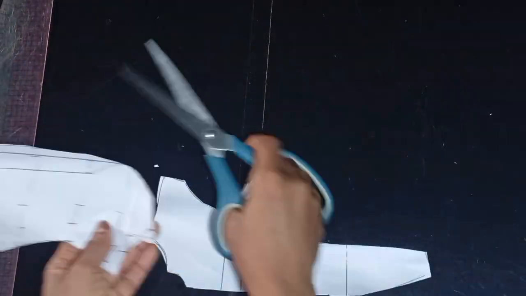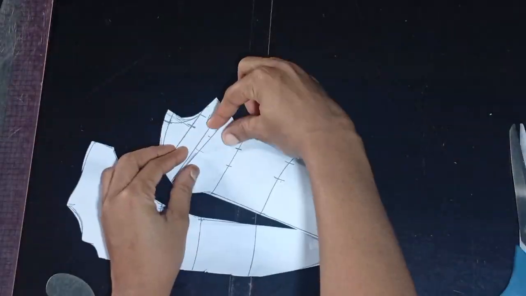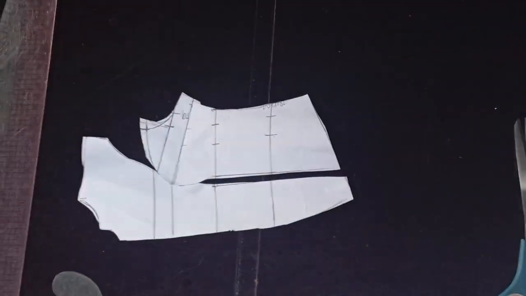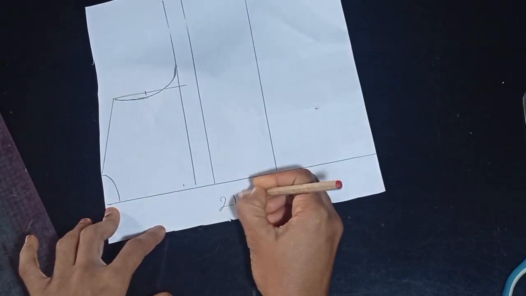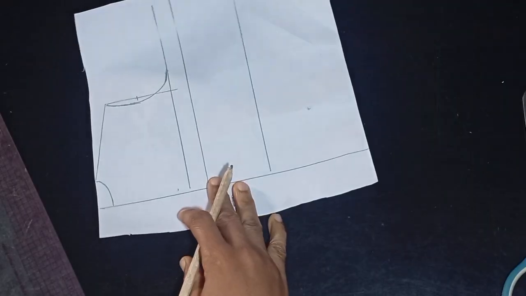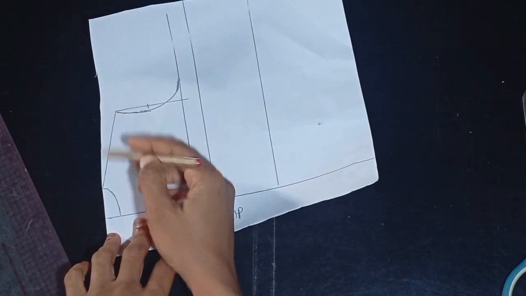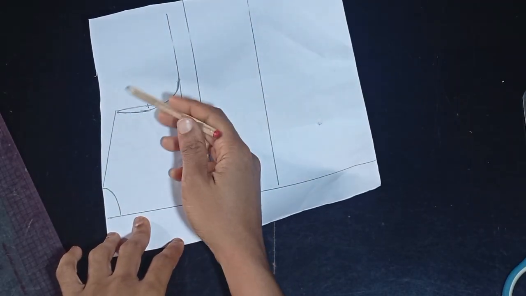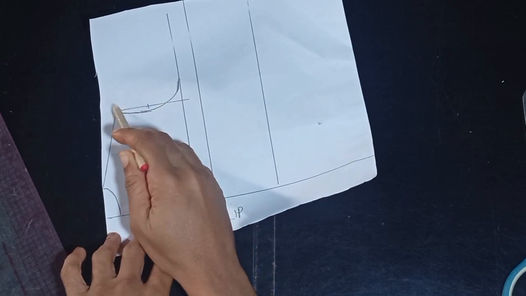After cutting this out, we'll go ahead to cut out the back pattern of this dress. For the back pattern, I've gone ahead to mark the zipper allowance. For the zipper allowance, you can use 2 inches, 1.5. I marked the shoulder the same way we got the chest line, which is your shoulder divided by 2. Add ½ inch because this dress has a sleeve to it.